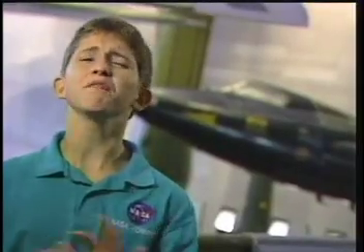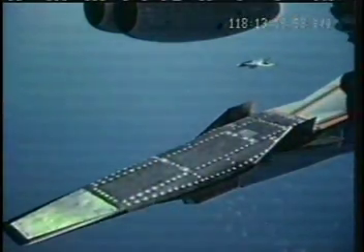NASA is developing one of the fastest experimental X-planes ever. It's called the HyperX. What is the HyperX? The HyperX research vehicle is an experimental plane that uses this really cool engine technology called the scramjet.